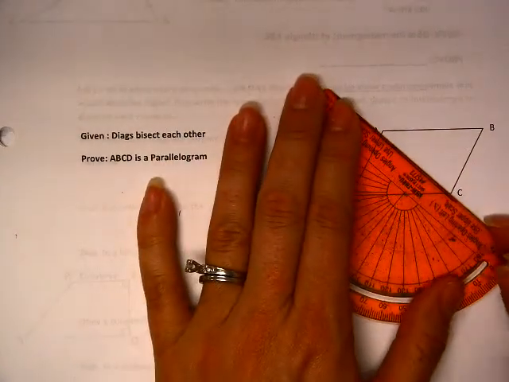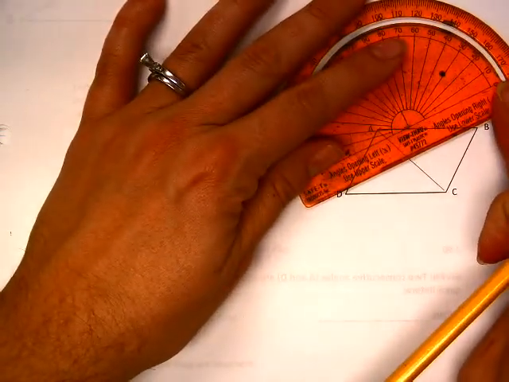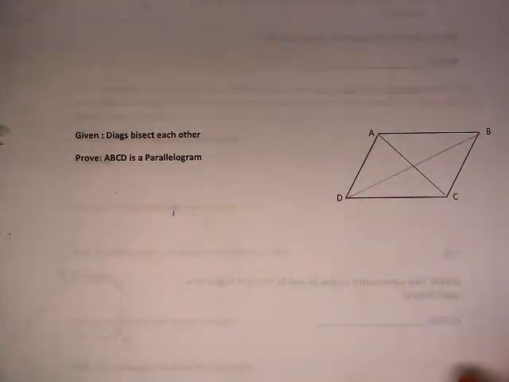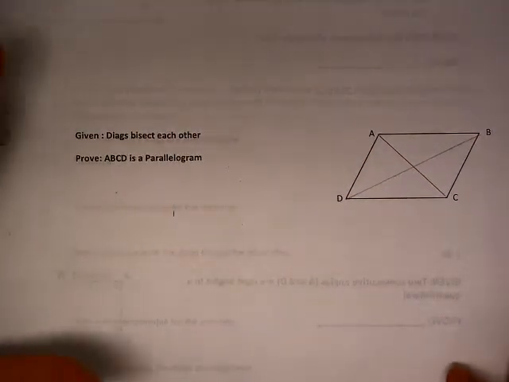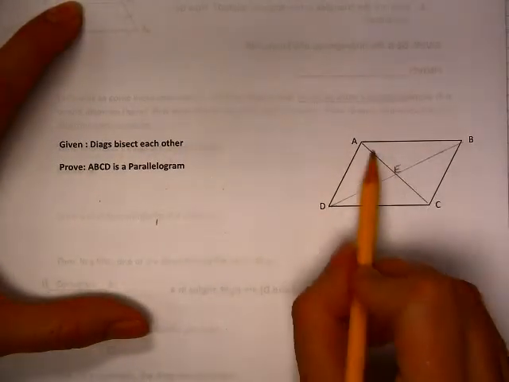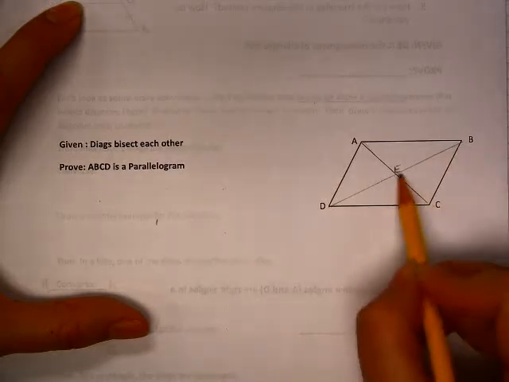So if I'm talking about the diagonals bisecting each other, plural, I need to draw in diagonals, plural. And we need to look for what triangles will help us. So if I want to talk about the diagonals bisecting each other, I want to talk about this being equal to this and this being equal to this.